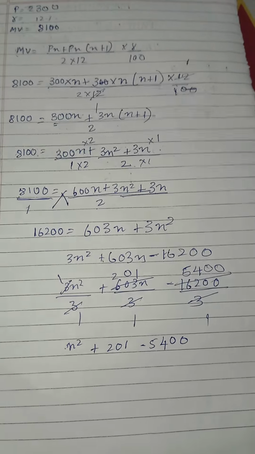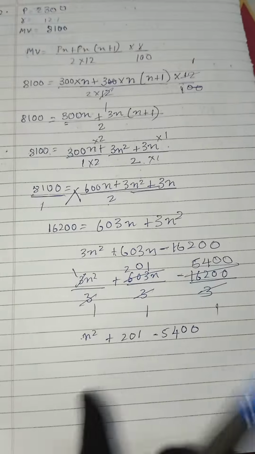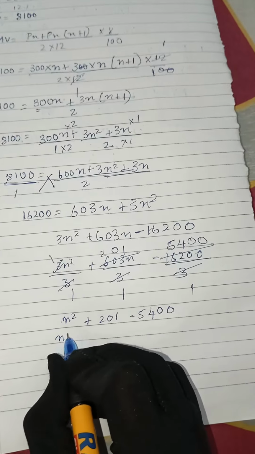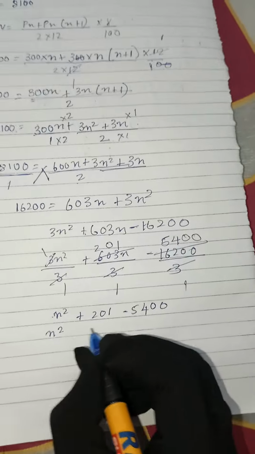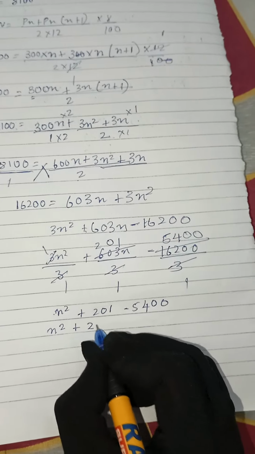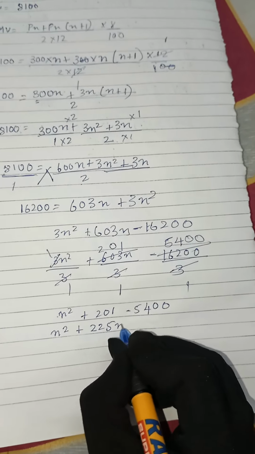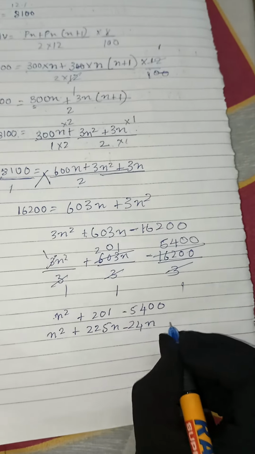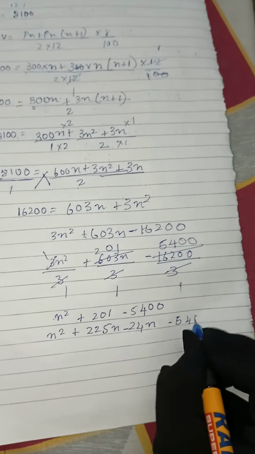So that is called factorization, right? So which is the number? We have to think of that number. So let us take n square plus 225n as our number and minus 24n as our number. So we will get the answer as 5400.